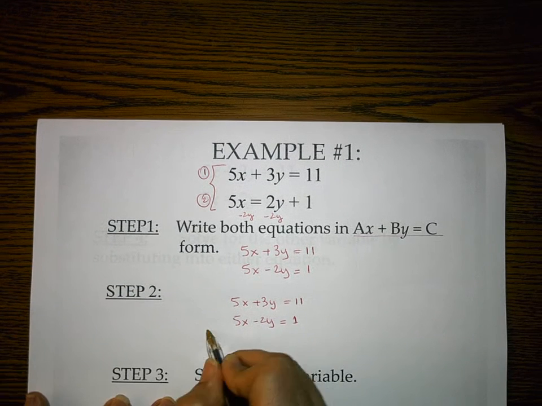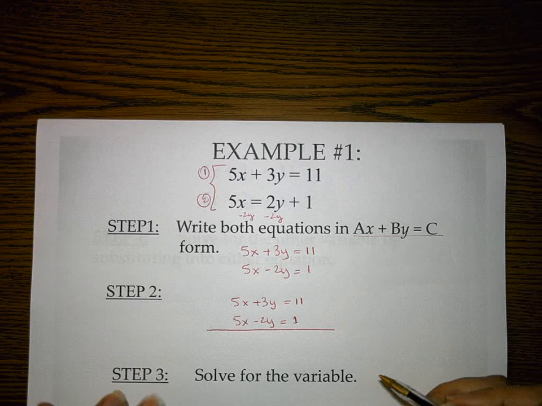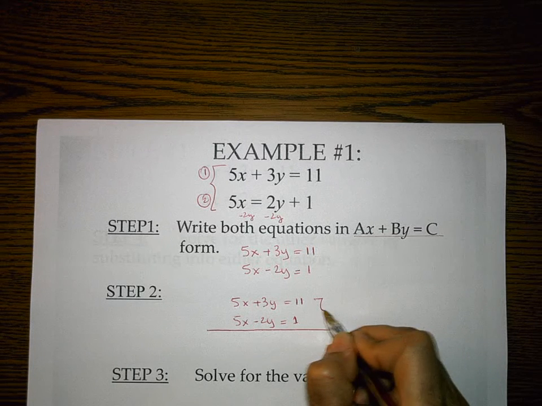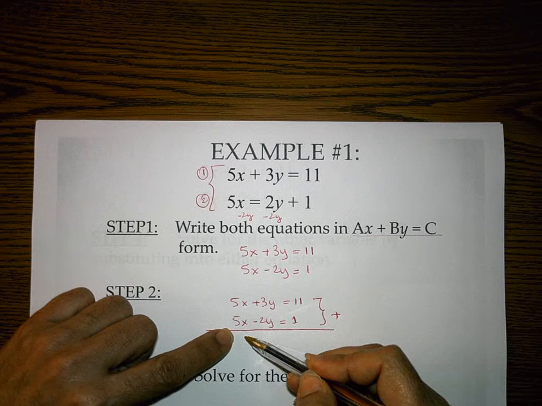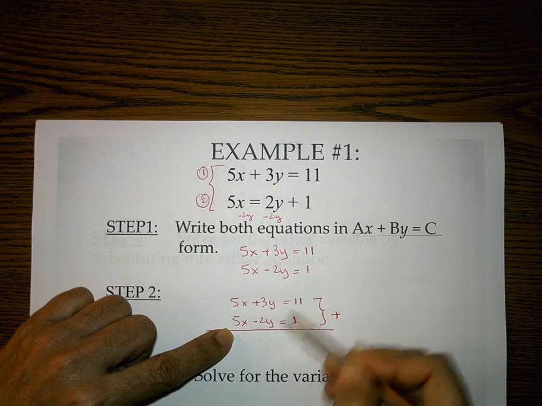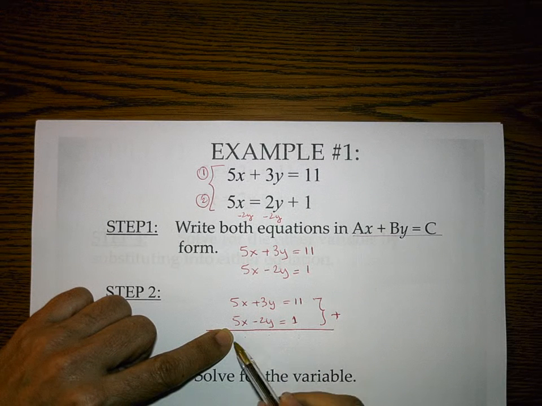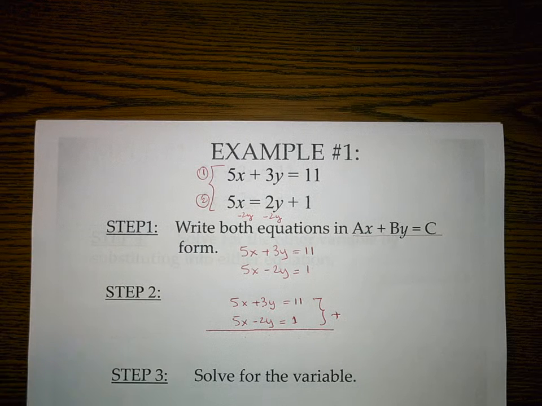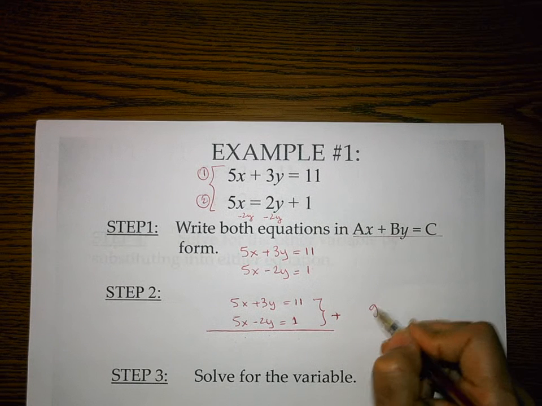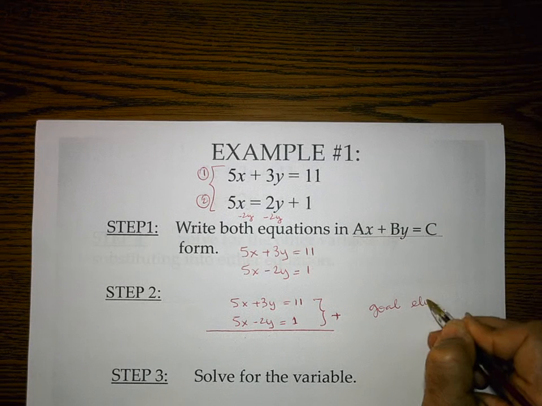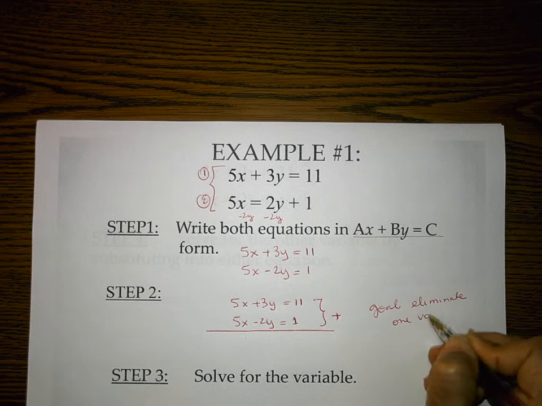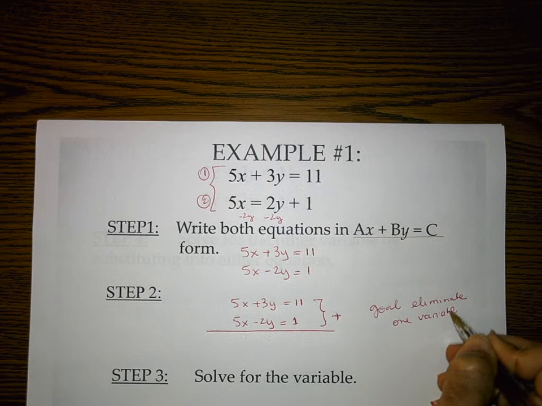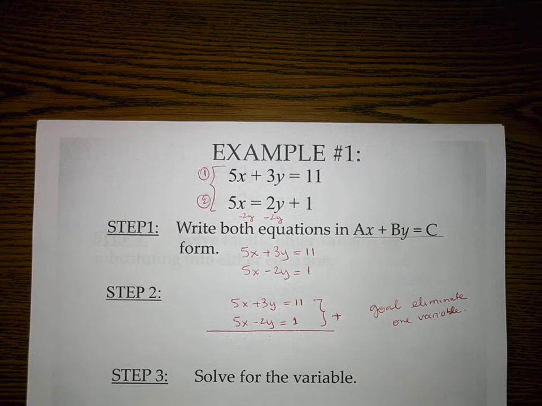But if I add these two equations right now, if I add the top plus the bottom, I'm going to get 10x plus y equals 12. I'm still going to have x's and y's, and I don't want that. My goal is to eliminate one of them.